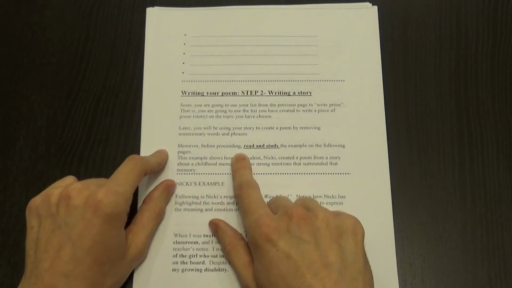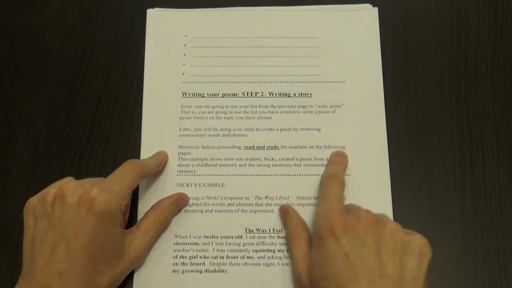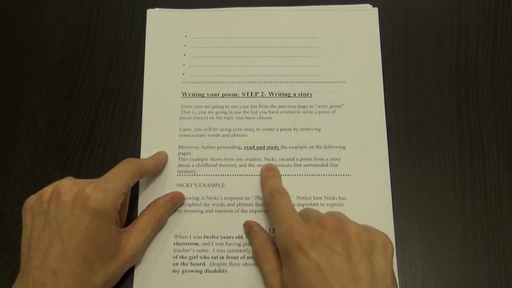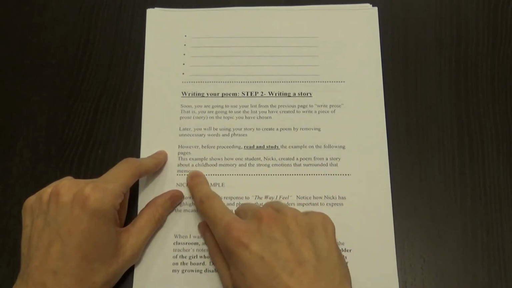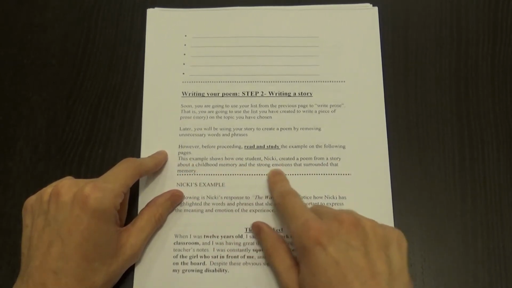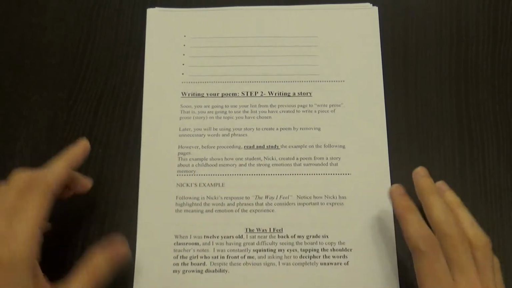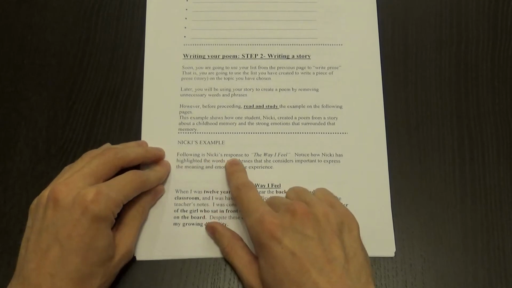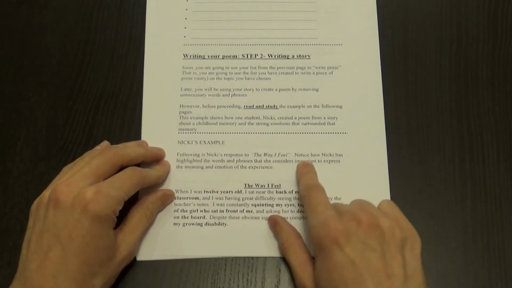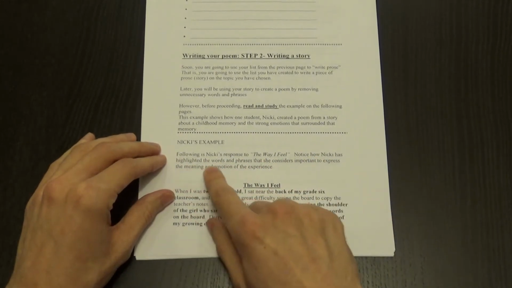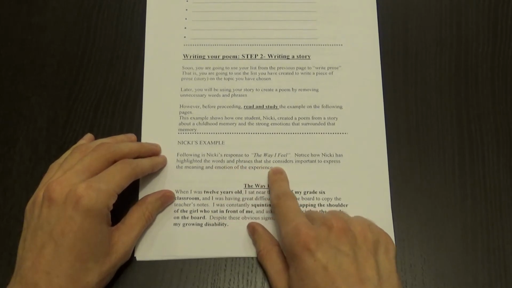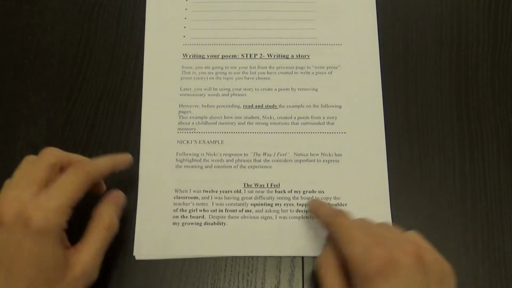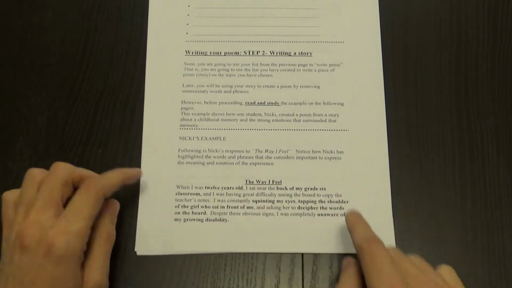However, before proceeding, read and study the example on the following pages. This example shows how one student, Nikki, created a poem from a story about a childhood memory and a strong emotion that surrounded her memory. So if we look at it, following is Nikki's response to The Way I Feel. Notice how Nikki has highlighted the words and phrases that she considers important to express the meaning and emotions of the experience. So that's the poem she wrote.